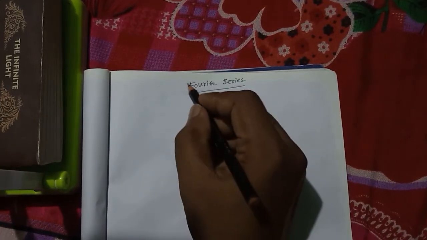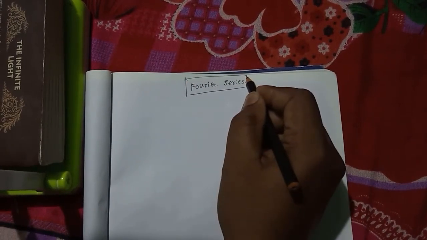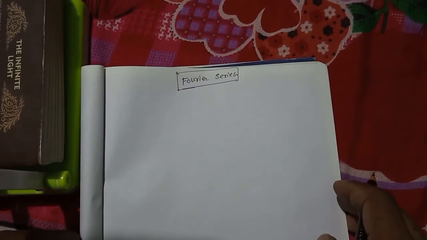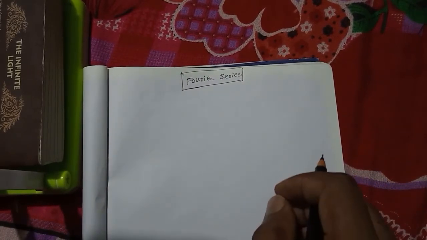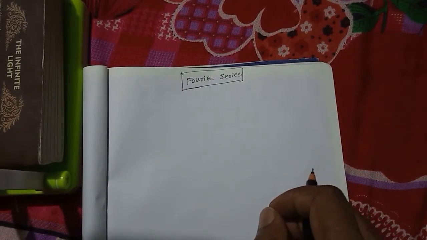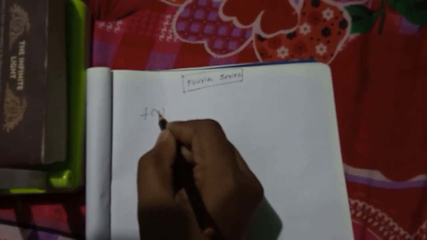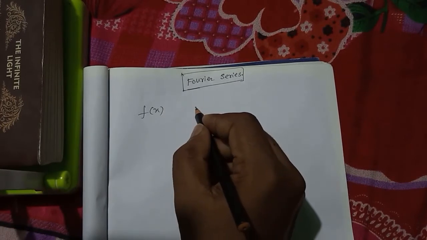Today we will continue Fourier series expansion of a function f of x. In this first video, we will know Euler's formula for Fourier series of a function f of x. What is this? Let f of x be a periodic function with period 2 pi.